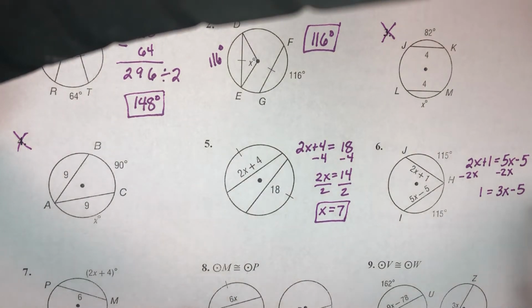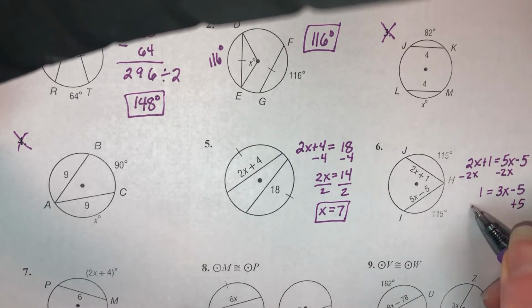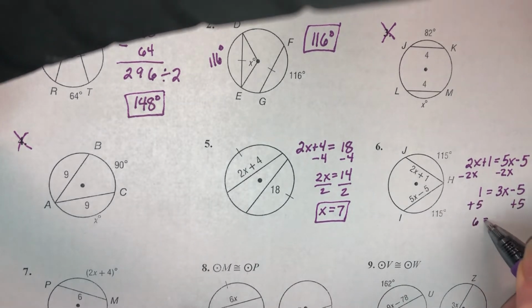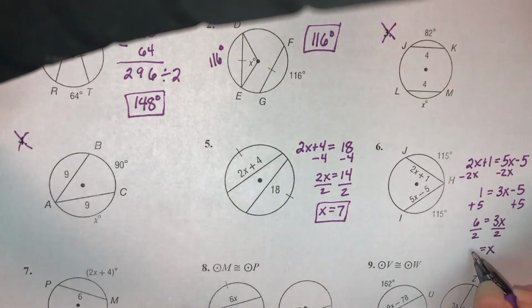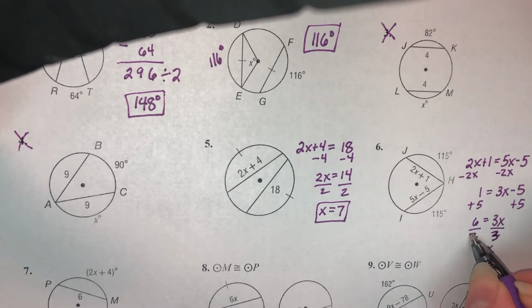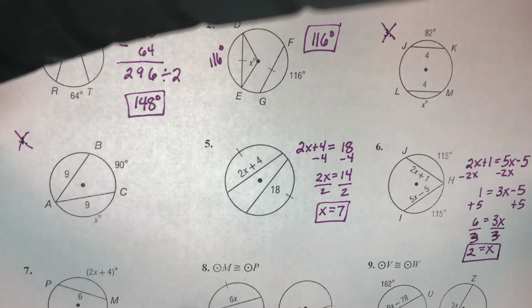And now I'm going to add 5 to both sides. So 6 equals 3x. And then if I divide by 3 on both sides, I apologize, I misspoke, trying to cancel that 3, x is equal to 2. All right.